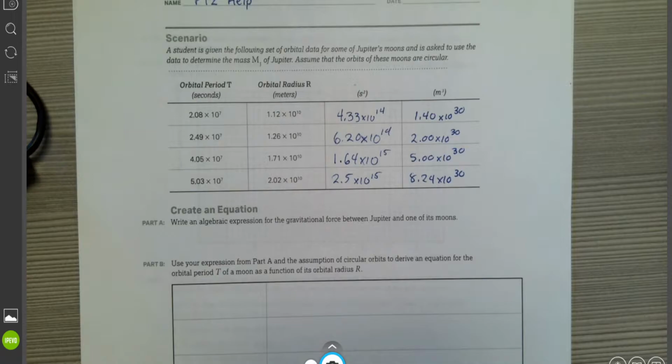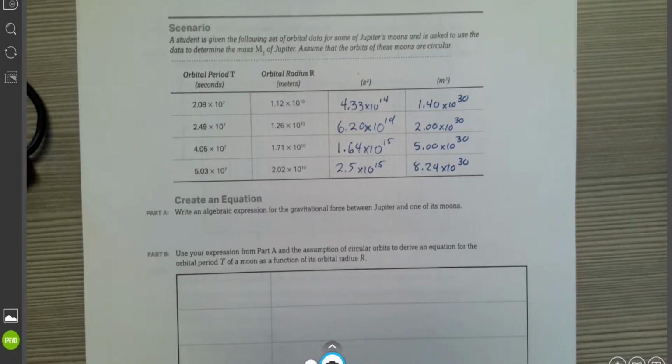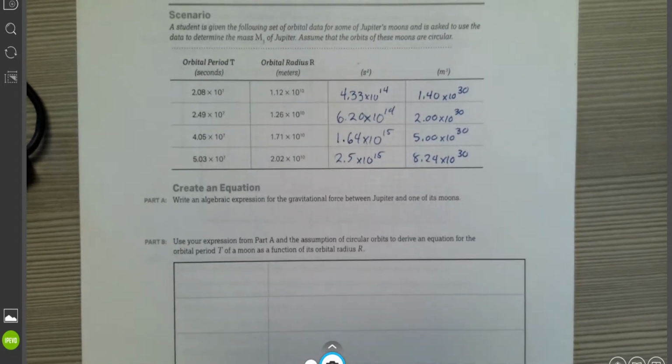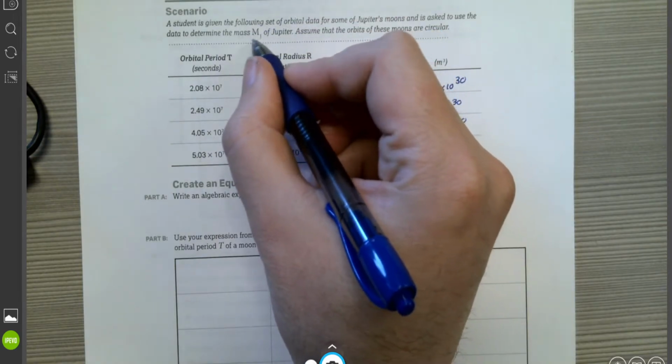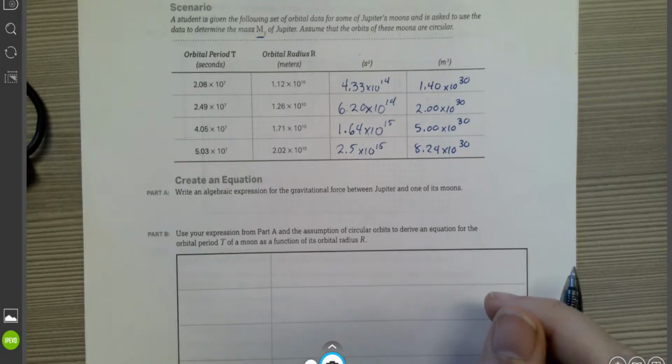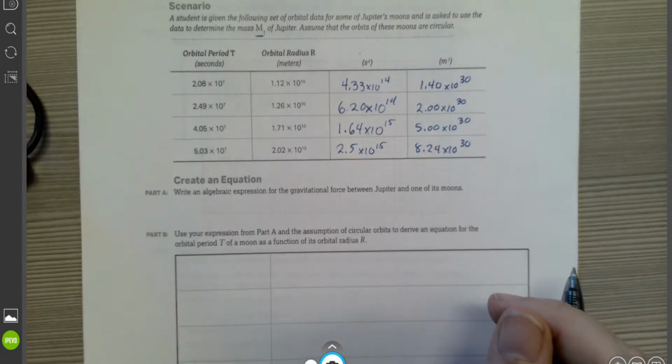Next thing in line is it says write an algebraic expression for the gravitational force between Jupiter and one of its moons, any one of its moons. It says up at the top that it wants us to use M1 for the mass of Jupiter, so I guess we better use big MJ for the mass of Jupiter. Let's see, between Jupiter and one of its moons, force of gravity.